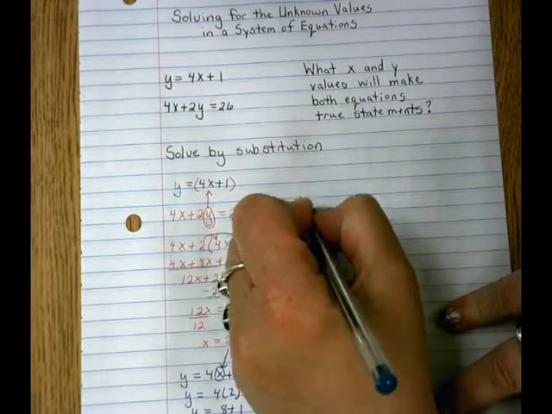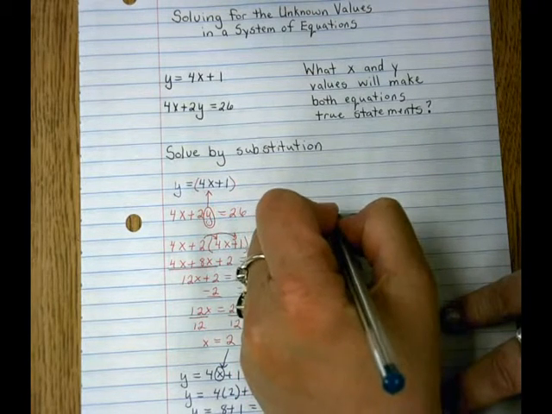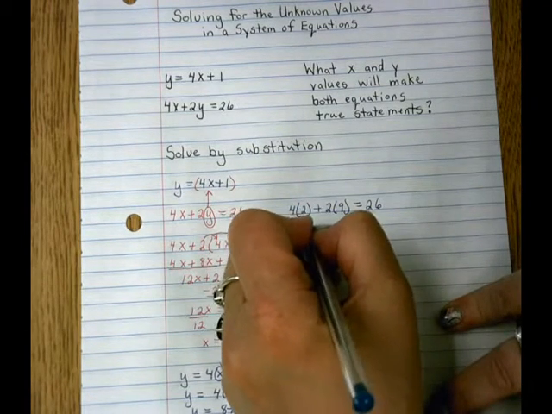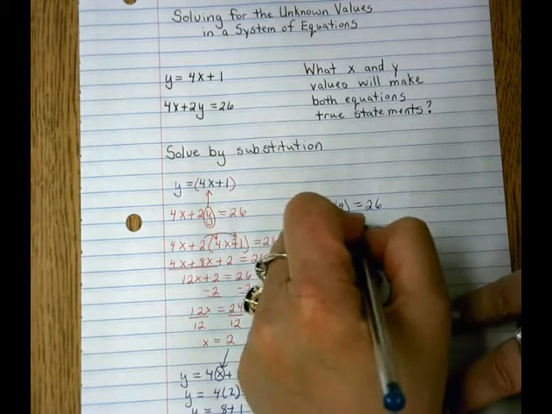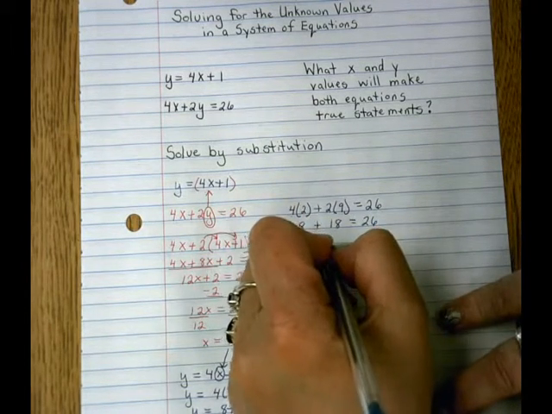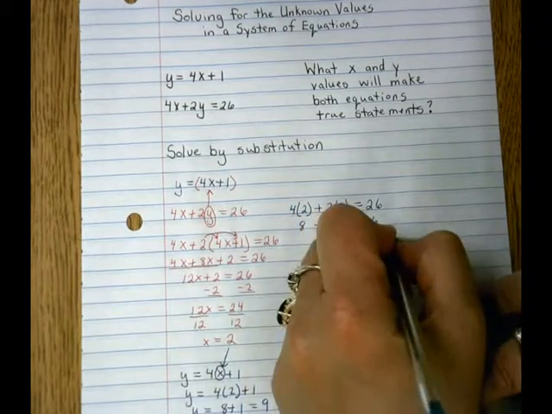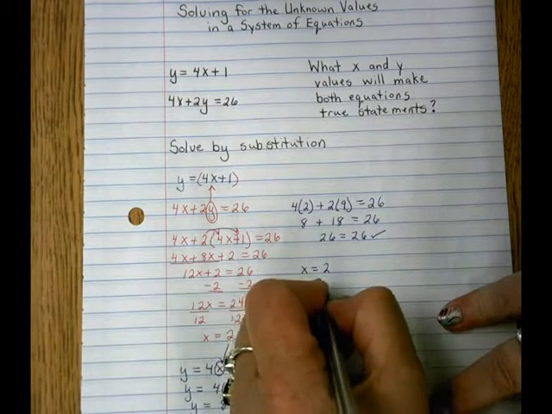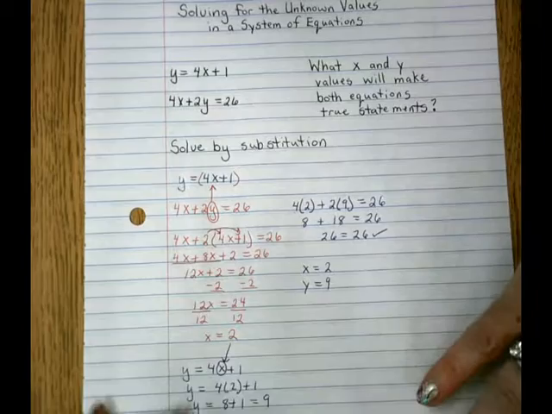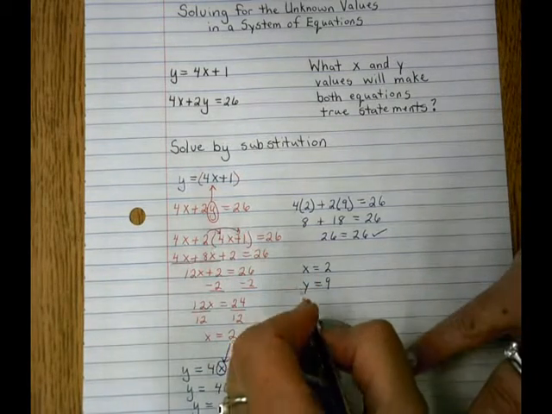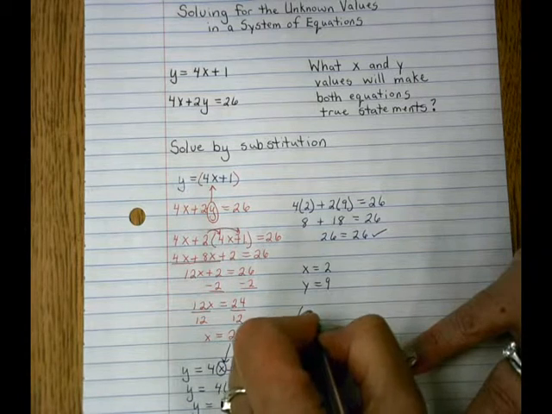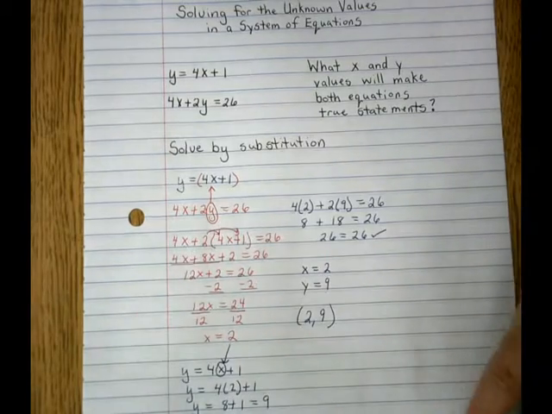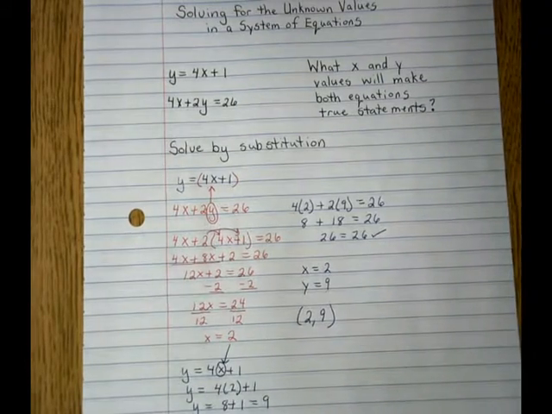So I'm going to do 4 times 2 plus 2 times 9, and it should equal 26. Well, 4 times 2 is 8, 2 times 9 is 18, and 8 plus 18 is 26. So my solution is x equals 2 and y equals 9. Another way to write that solution is with an ordered pair. So I always write it as my x value and then my y value. So I could write it as (2, 9). That's solving it by substitution.